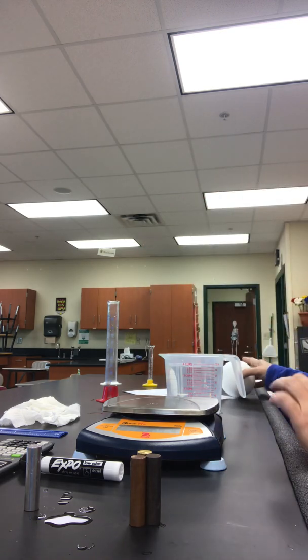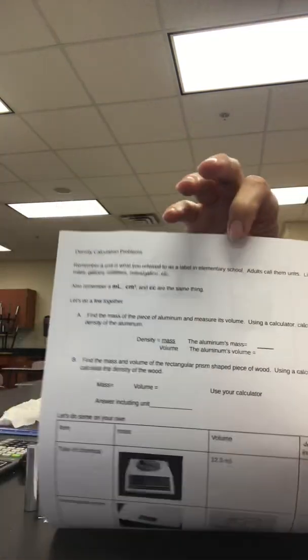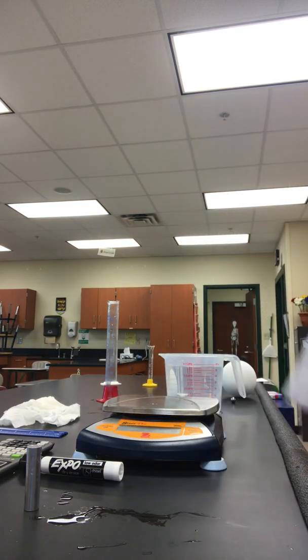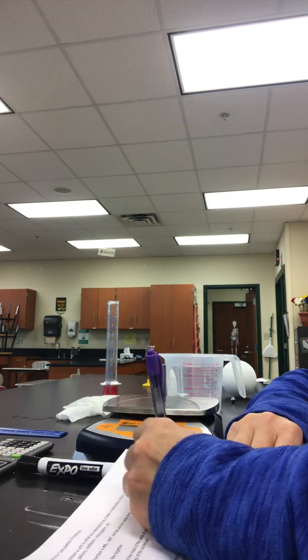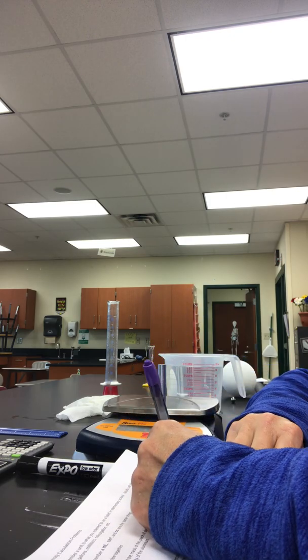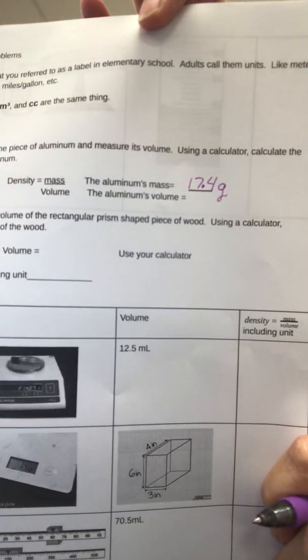So the density of something depends on its mass and its volume. Okay, so the first thing on your paper, and I have a paper copy of it, is asking you to calculate the density of the little aluminum thing. So the first thing you need is the mass of the aluminum. So I'm going to put the aluminum on my scale, and it's 17.4. So I'm going to write 17.4 grams right there, where it says the mass of the aluminum.